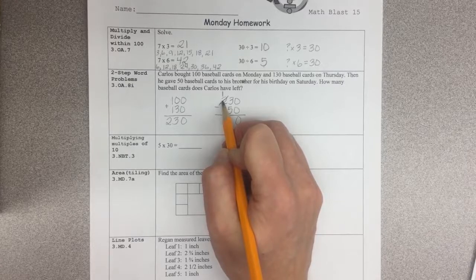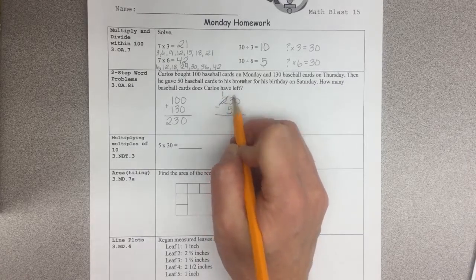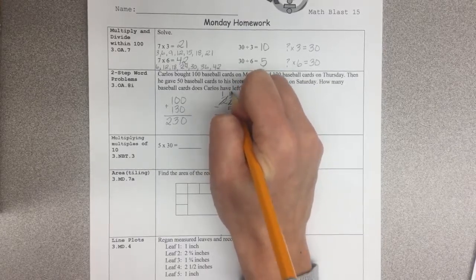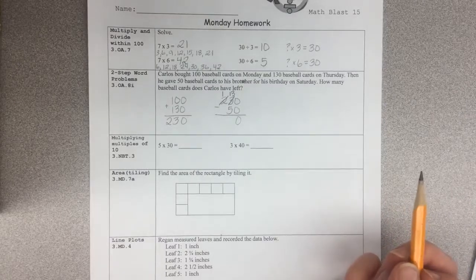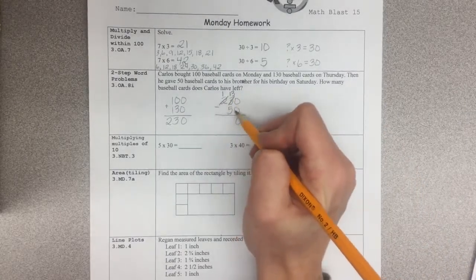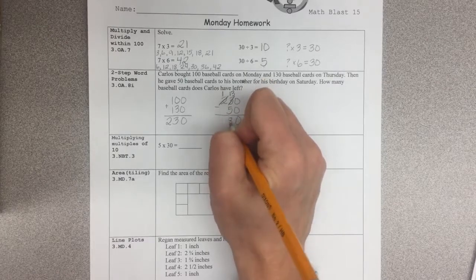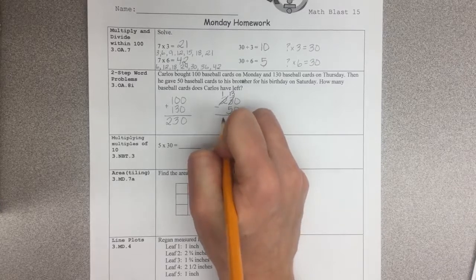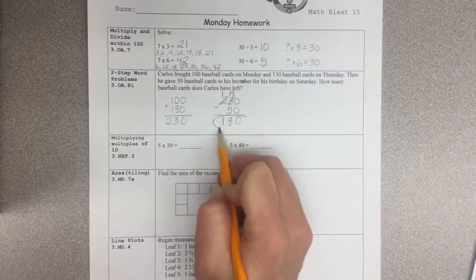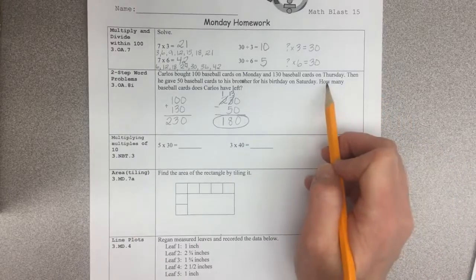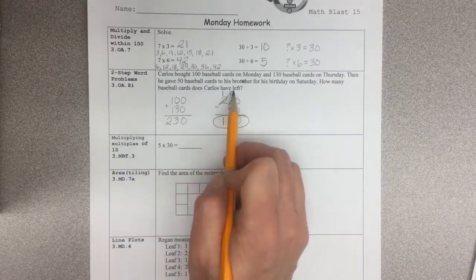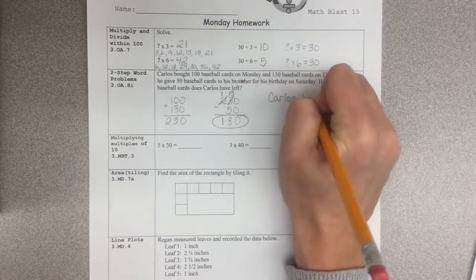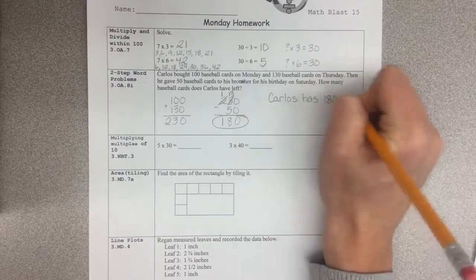And the 100 that I borrow from here, I'm going to decompose into tens. That's 10 tens. 100 is 10 tens, plus the 3 tens that was already here. That's why that's a 13. 13 minus 5 is 8. These are tens. And 1 minus 0 is 100. And so 180. Let's make sure I answer the question. How many baseball cards does Carlos have left? Carlos has 180 cards left.